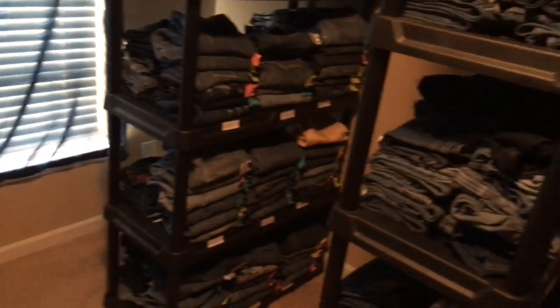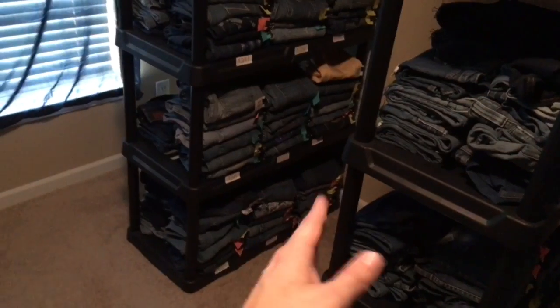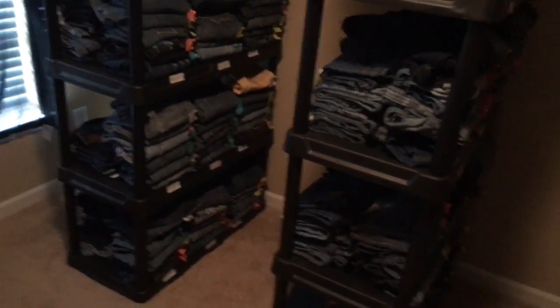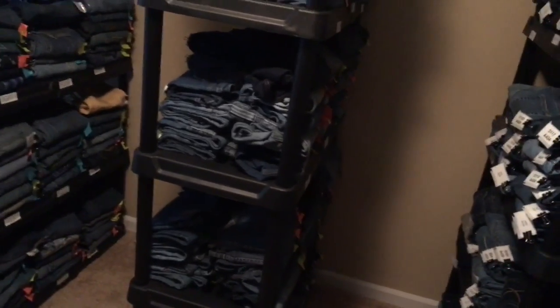If I took that shelving unit out and I didn't use the bottom, I would lose 36 spots on each shelving unit, which I'm not prepared to do. So this is what the inventory room looks like, guys.